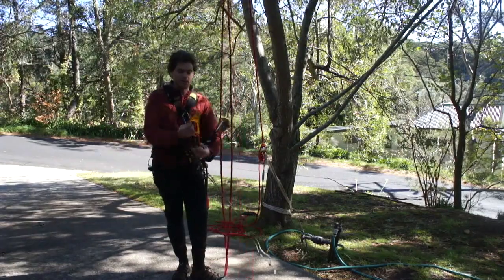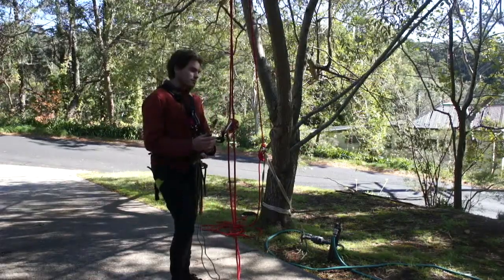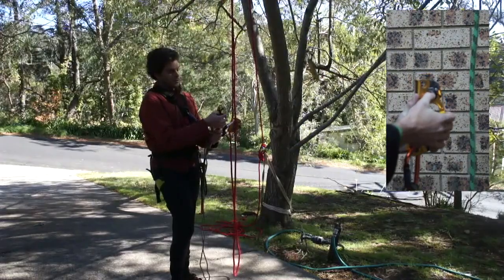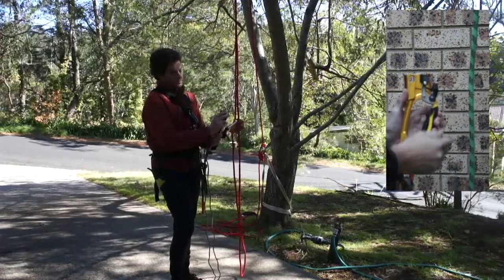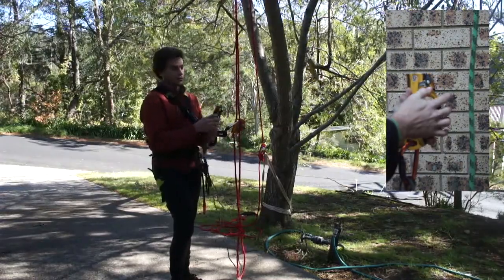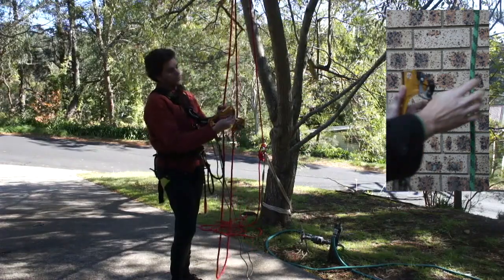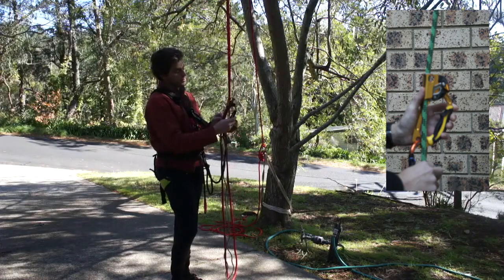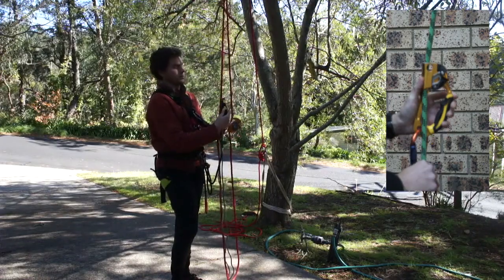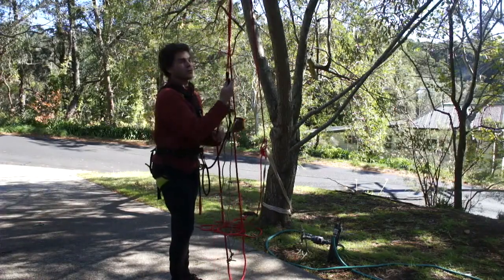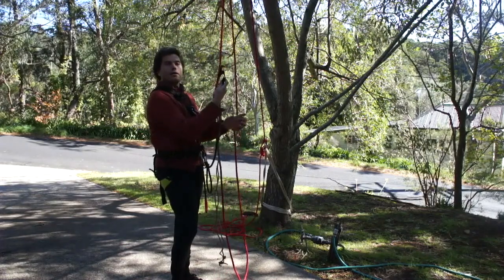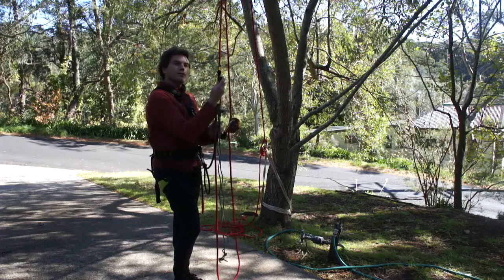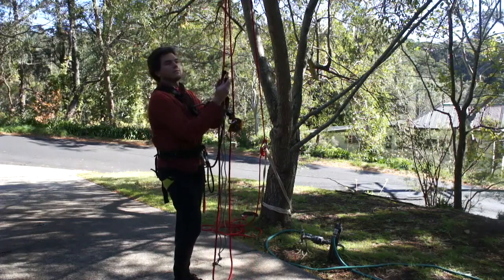Firstly, I have a hand ascender. The basic operation of these devices is hopefully well understood. We have a thumb catch here that allows us to release a cam that contains teeth on it. The rope should sit between the wall of the device and the toothed cam, like so. We can slide it up, we cannot slide it down.